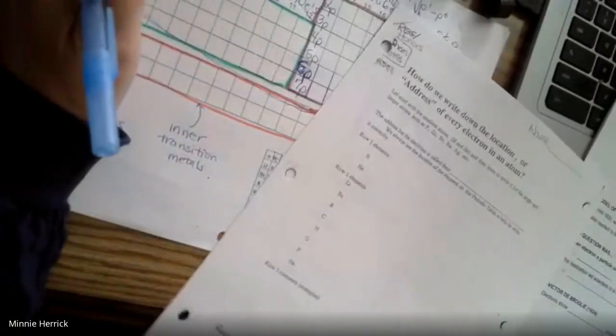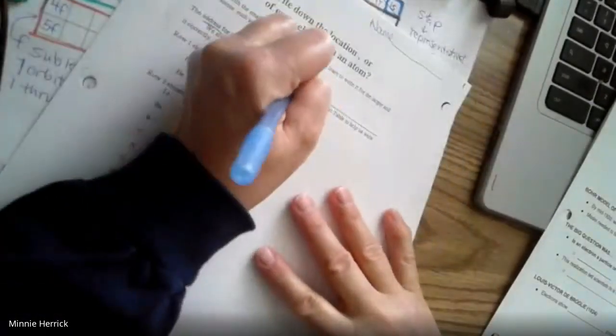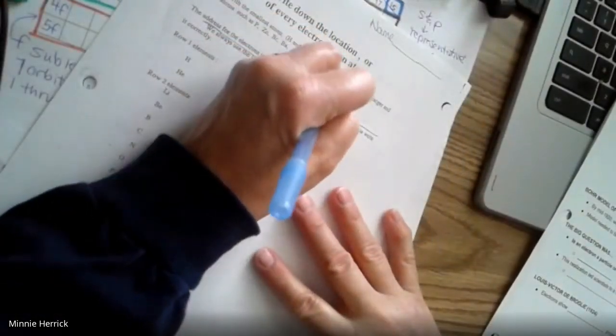Okay. So what we're doing here is we're going to take this pattern of what's going on with the different levels and sublevels, and we're going to write the address of the electrons and call it their electron configuration.